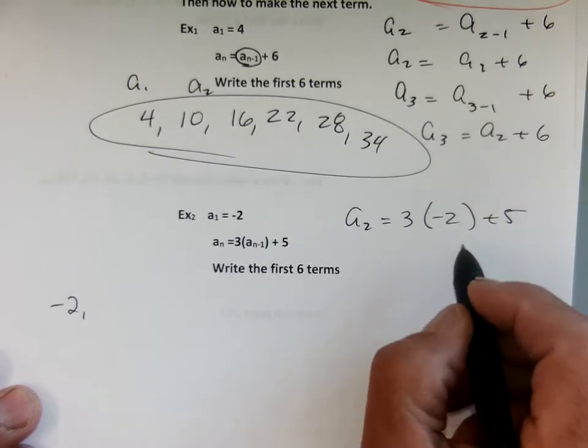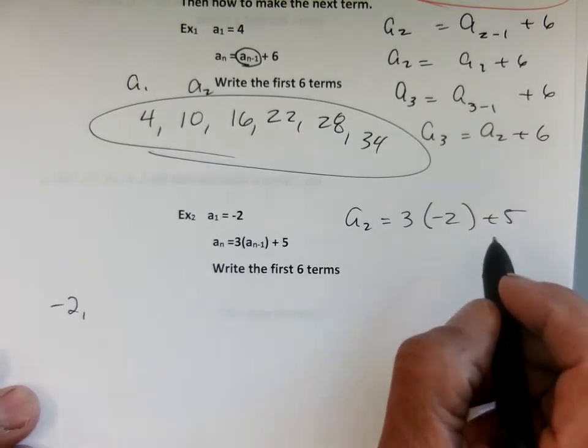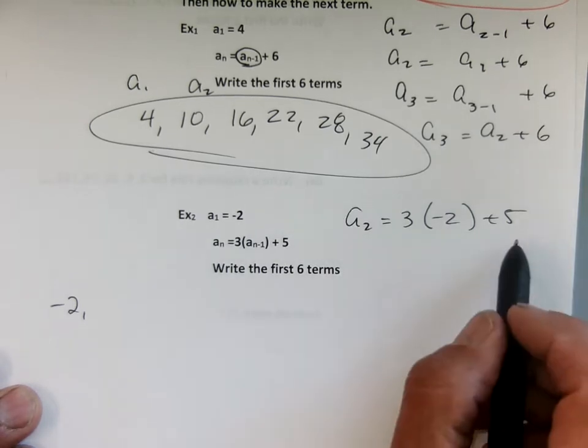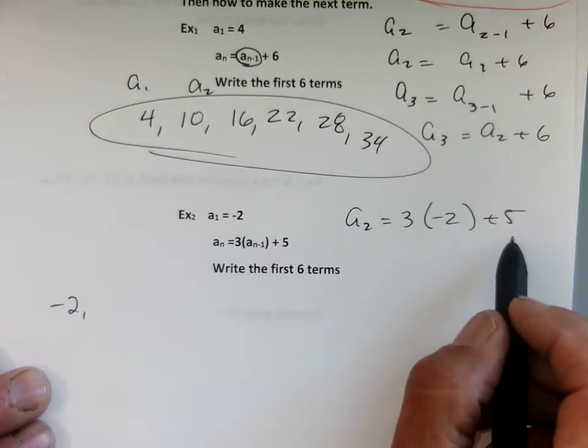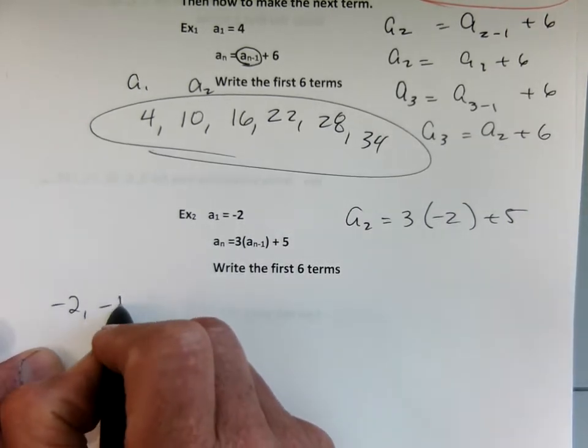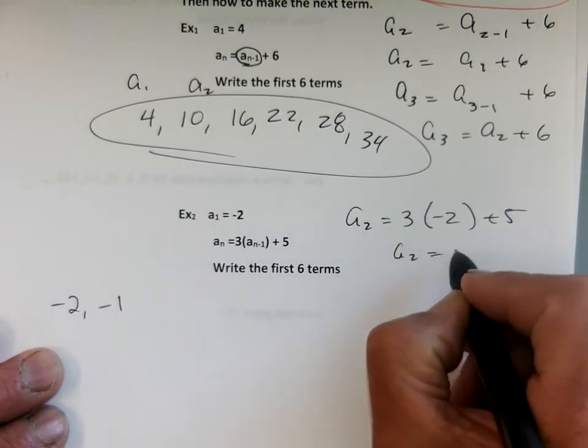Negative 10 plus 5 is negative 3, right? Oh, negative 6 plus 5. Golly, I've got to wake up. Which gives me negative 1. A2 is negative 1.